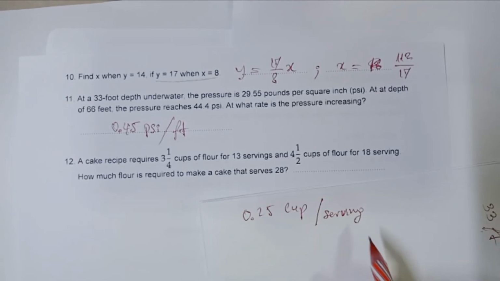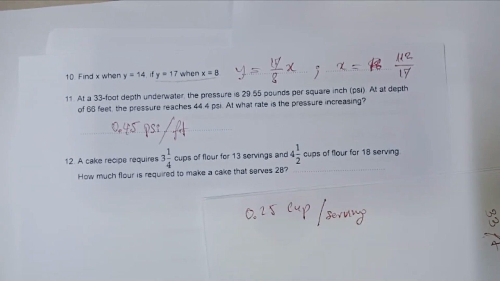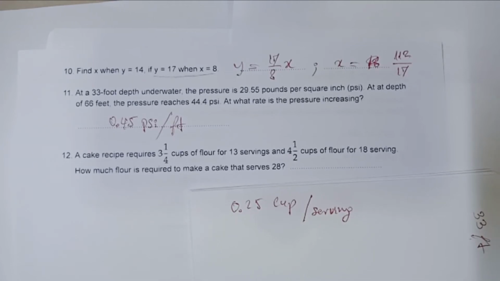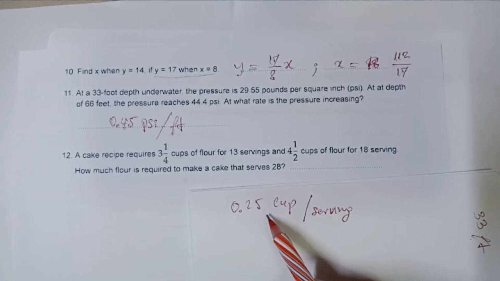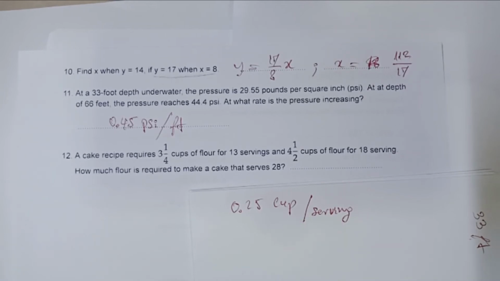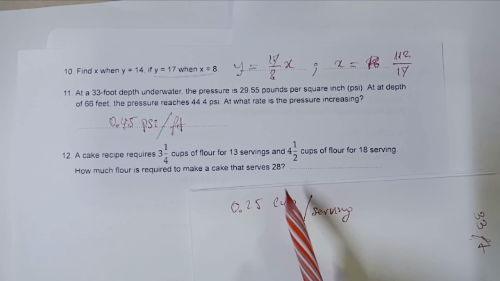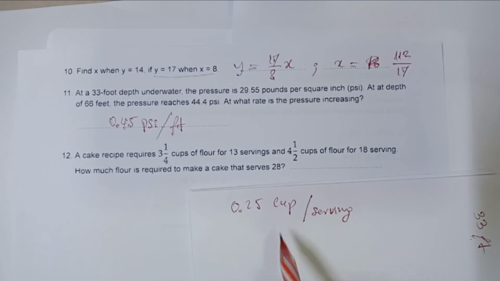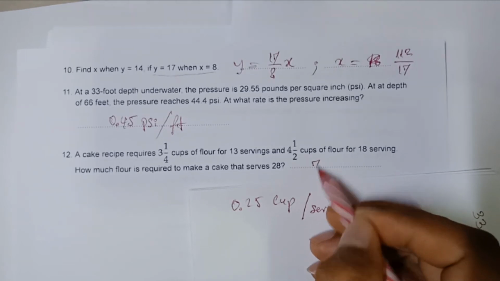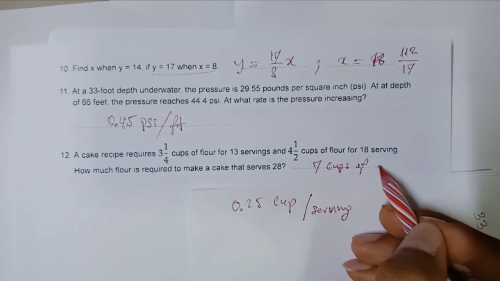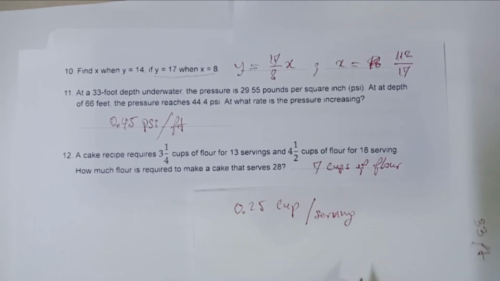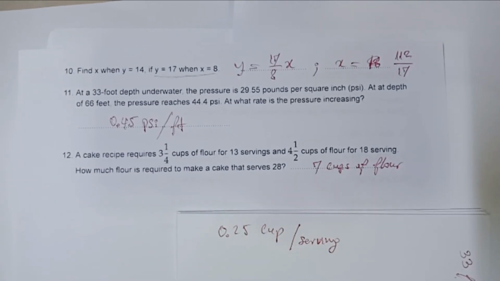Let me work on this part also to see whether it is constant or not. 4.5 divided by 18 gives you the same number, 0.25 cup per serving. You have 28 servings, so you just multiply 0.25 by 28. That will give you 7 cups of flour. So your answer is 7 cups of flour is required to make 28 servings.